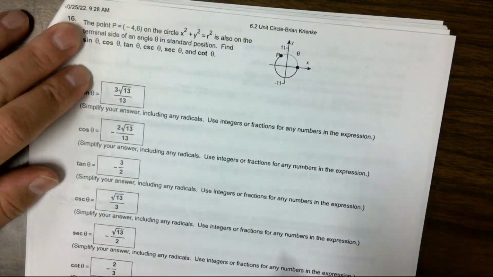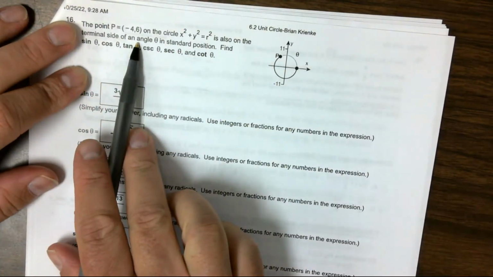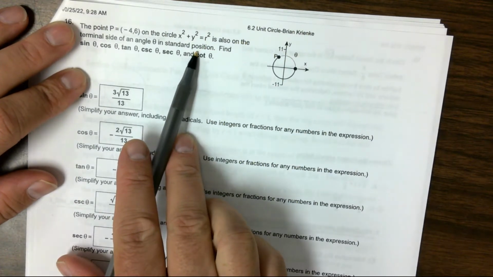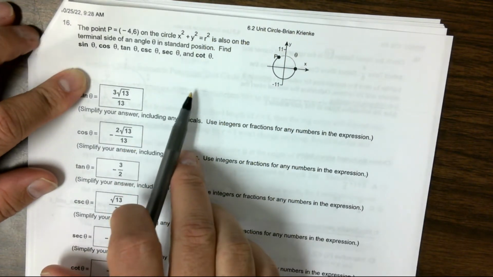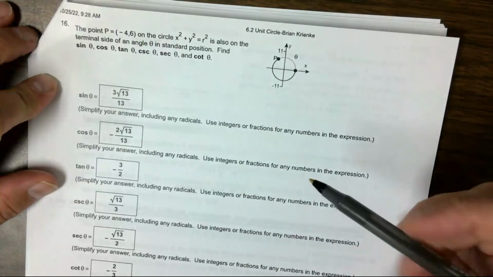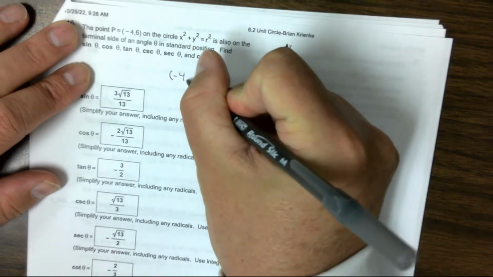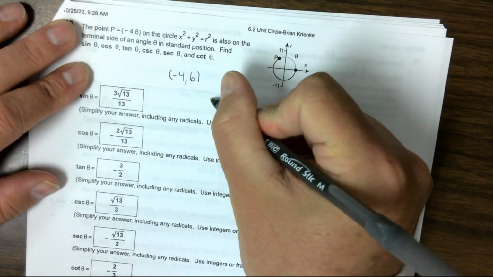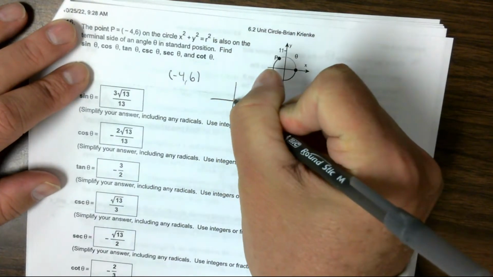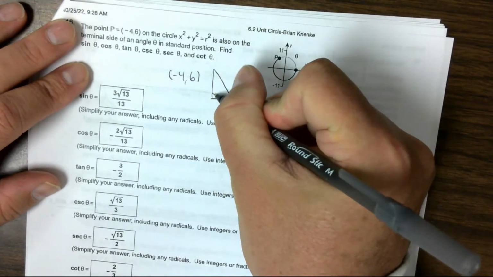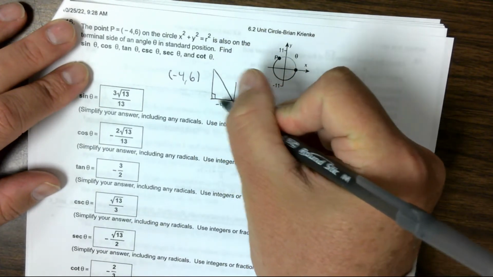Now this one is a random ordered pair on the circle. It's not a unit circle, and what we have is negative 4, 6. So first, where are you? Negative 4 is left, 6 is up. So you're right there. Negative 4 left and 6 up.